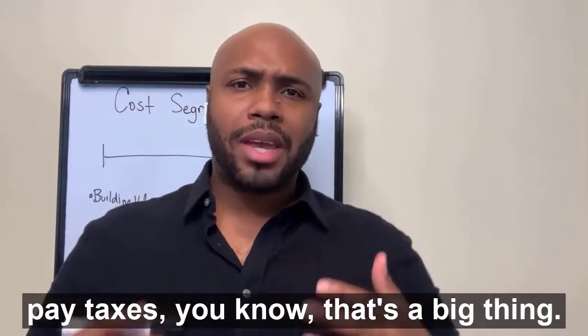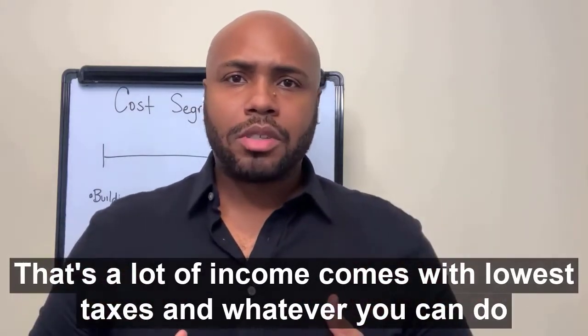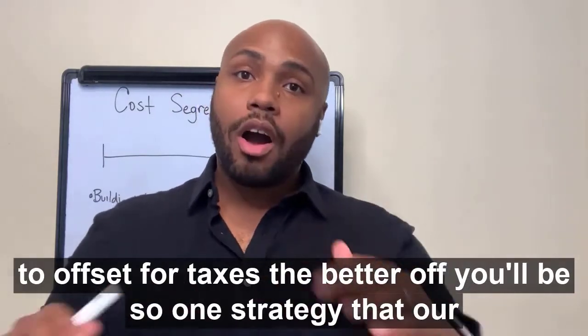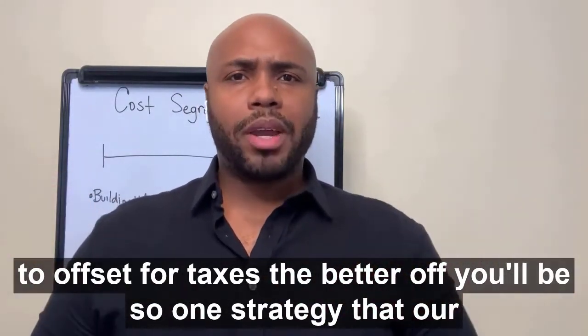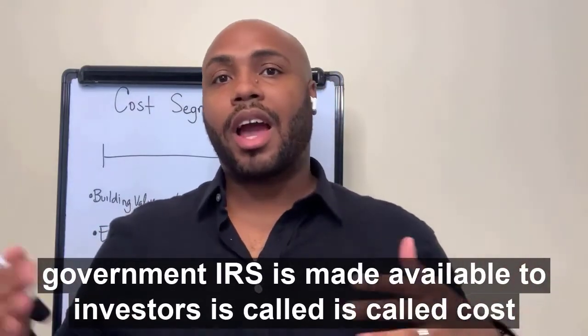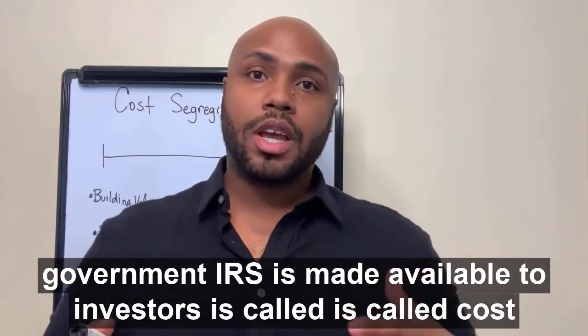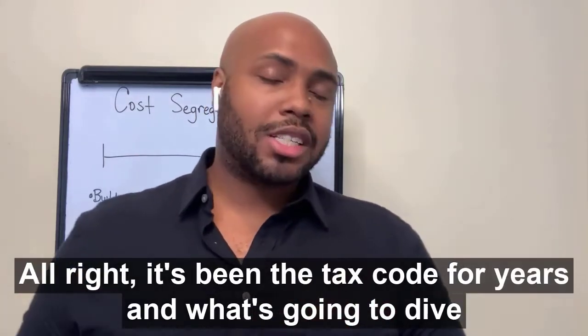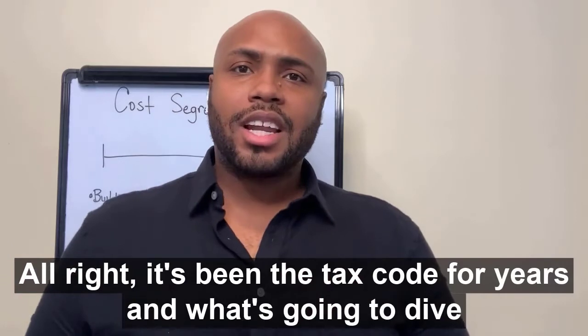You know, that's a big thing. That's where a lot of income goes or flows to, is taxes. And whatever you can do to offset your taxes, the better off you will be. So one strategy that our government and IRS has made available to investors is called cost segregation. All right, it's been in the tax code for years, and let's just kind of dive into it.